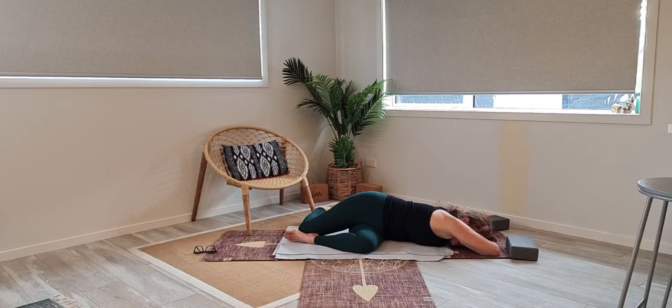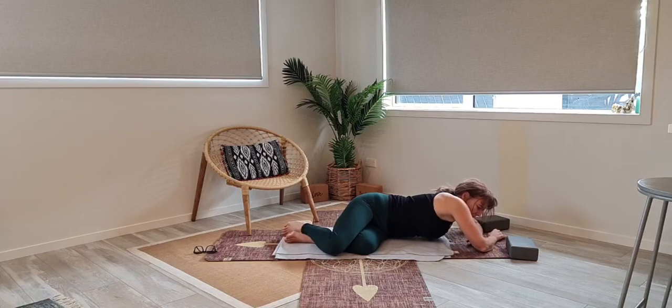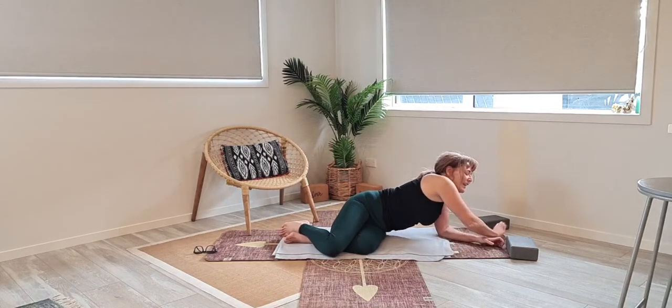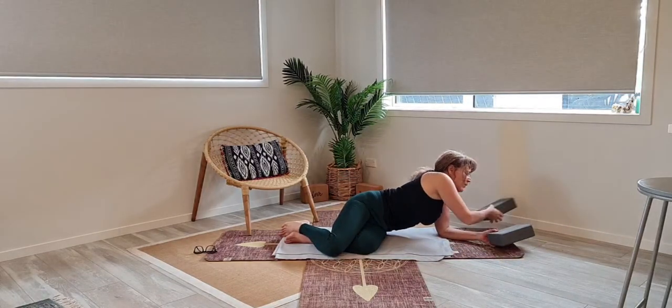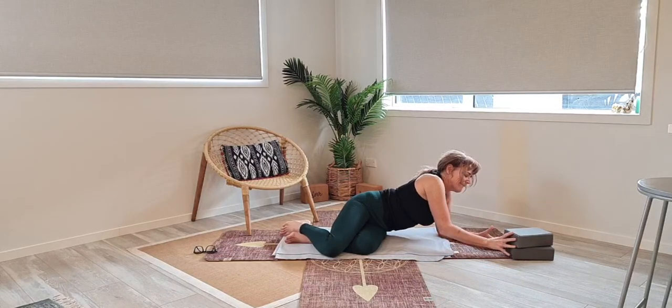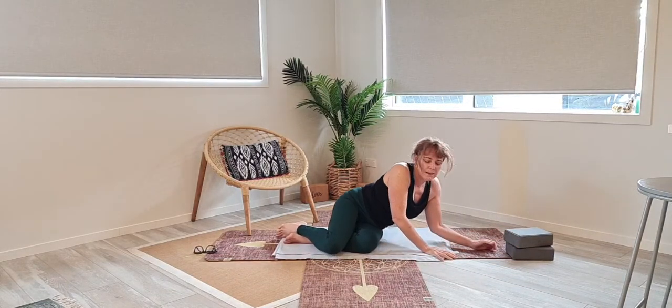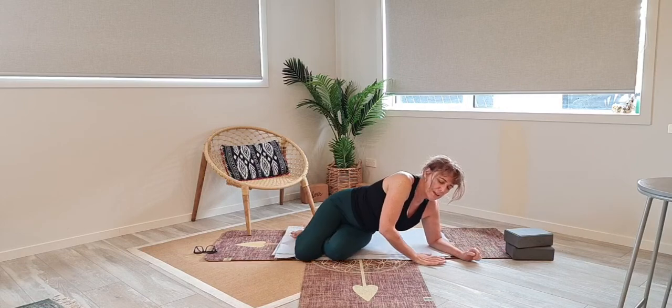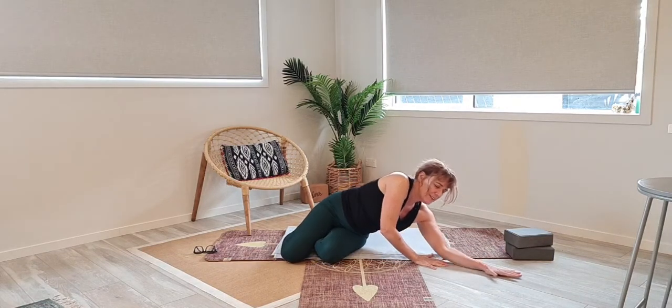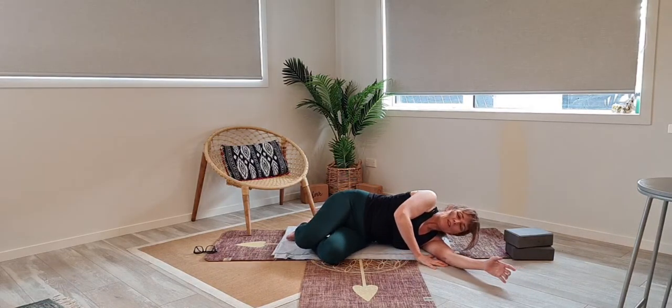And then releasing that top leg forward. Just moving enough to be able to bring yourself over onto your back. You can feel tender. For me, the left side, letting me know to move slowly.